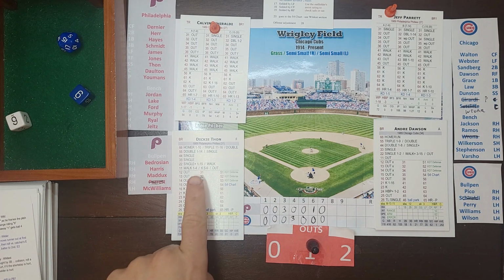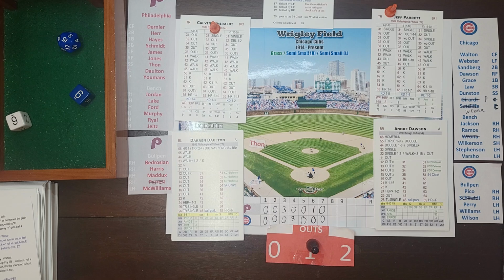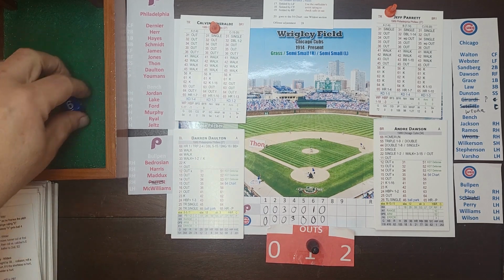66 for Thon, a 1-10's a homer. That's a 15, which will be a triple for Dickie Thon. So he triples off of Schiraldi, does Dickie Thon, and now that puts the Cubs in a bind. They're going to have to bring the infield in. They will need to bring the infield in here for sure.